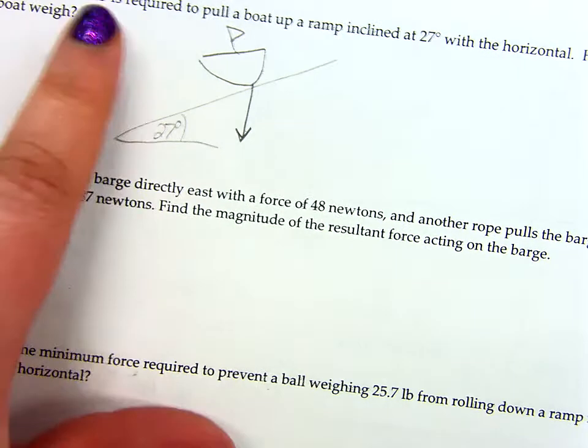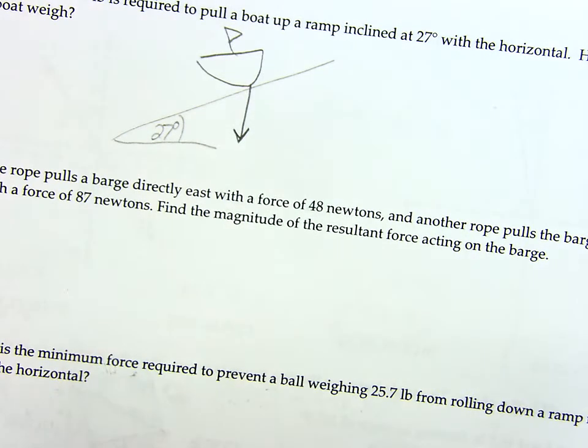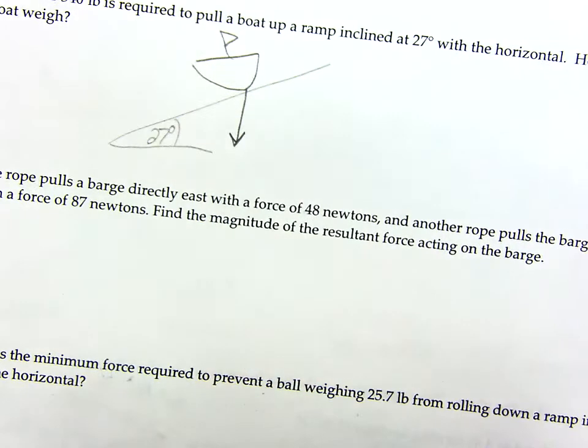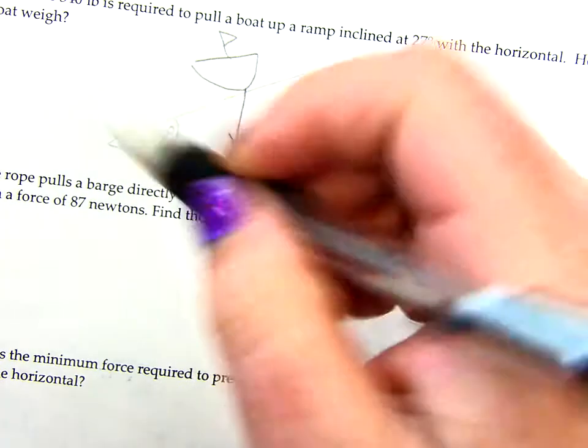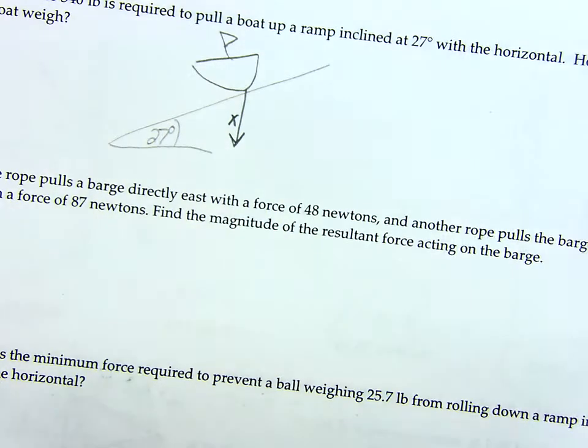Why would there be a boat? Oh no, it told me. It told me the force that's already there. Oh, well, it's on a ramp, right? Okay. So, that's what I'm trying to find. How much does a boat weigh? I don't know. That part is x.